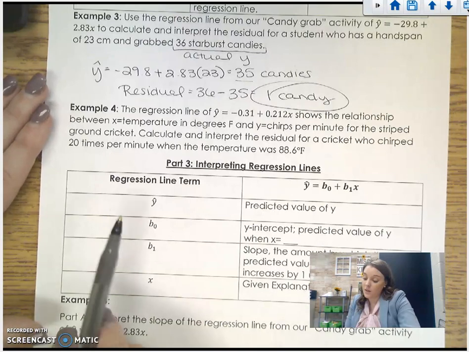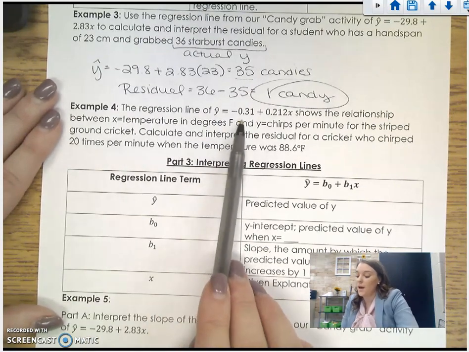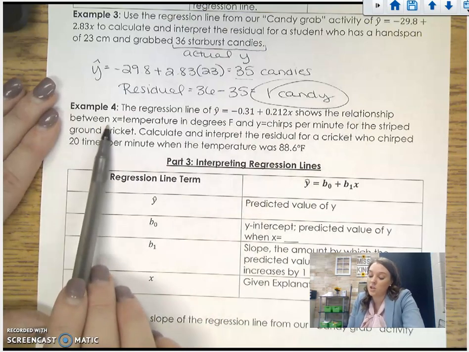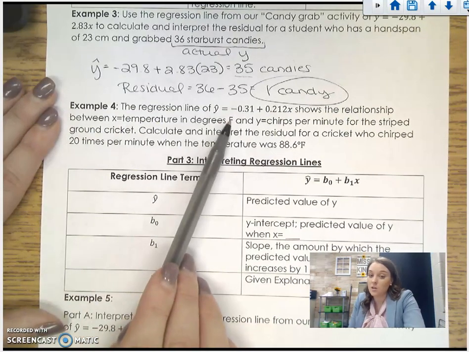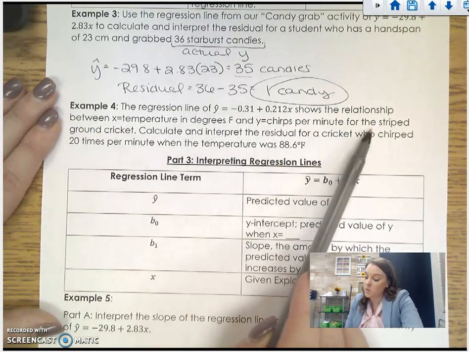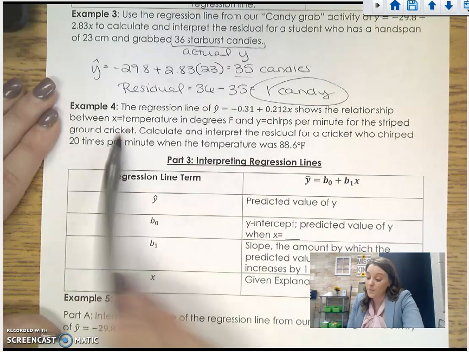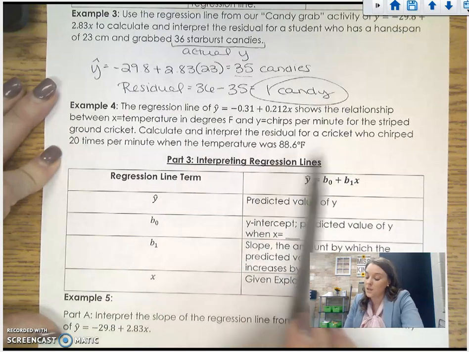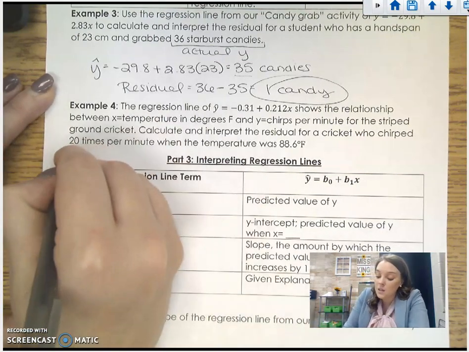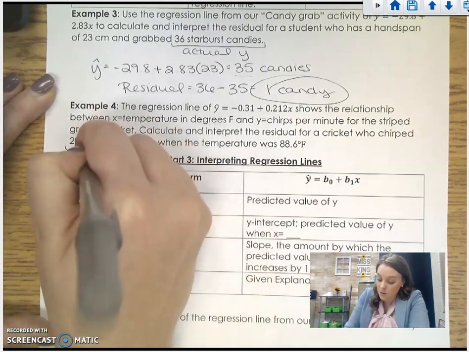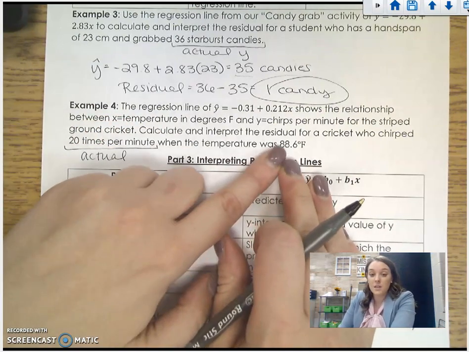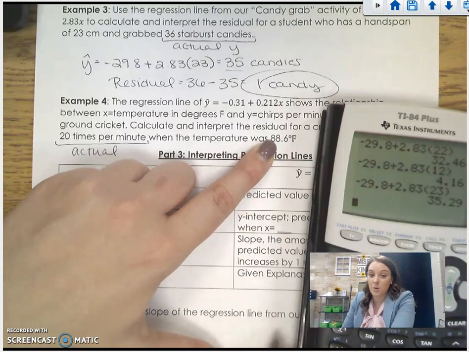Example number 4 is very similar. It says the regression line of y hat equals negative 0.31 plus 0.212x shows the relationship between x, temperature in degrees Fahrenheit, and y, chirps per minute for the striped ground cricket. Calculate and interpret the residual for a cricket who chirped 20 times per minute when the temperature was 88.6. So the 20 times per minute was going to be my actual, and I have to calculate my predicted when the temperature equals 88.6.